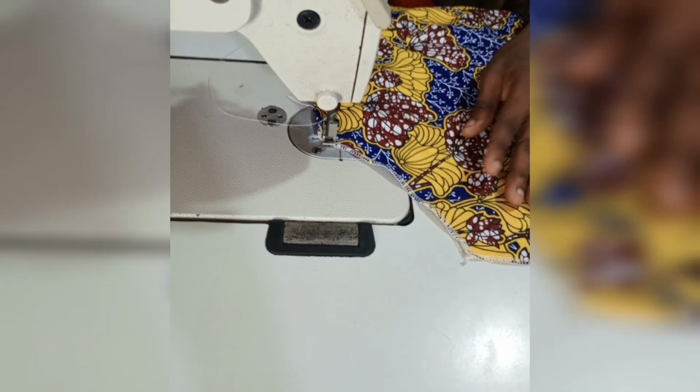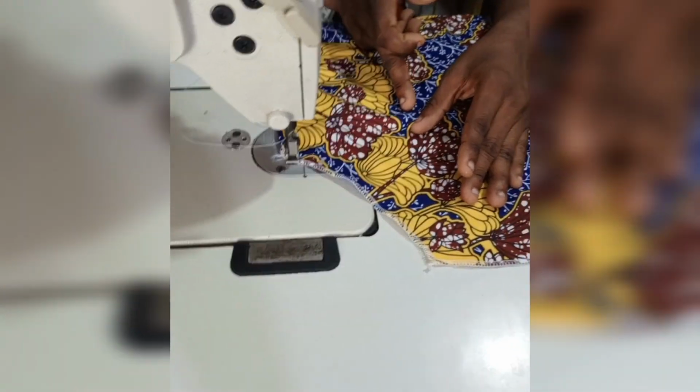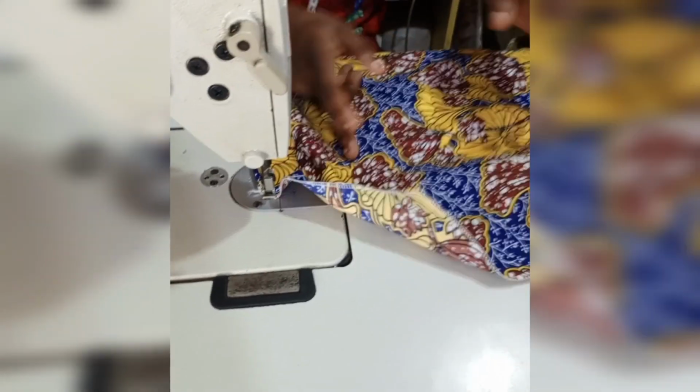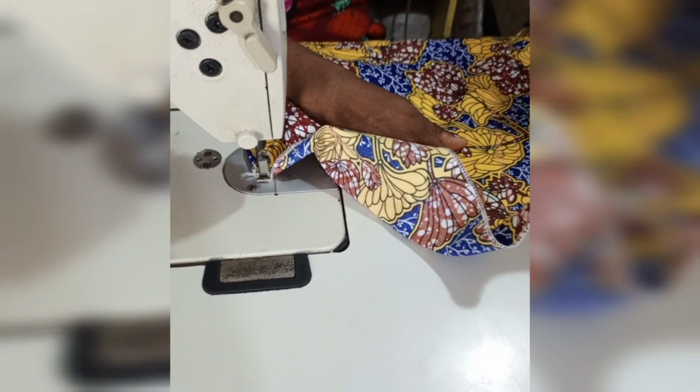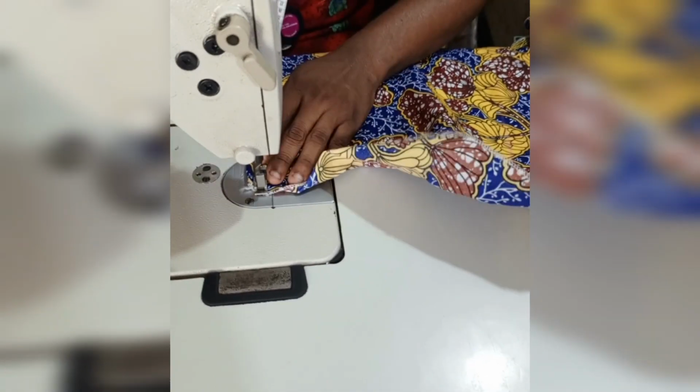Please, we are going to be sewing like 5 inches. No, we are going to be sewing 5 lines. Do you understand? 1, 2, 3, 4, 5. Descending at the half length, descending at the down part. That's what we are going to be doing. So let's do it, guys.